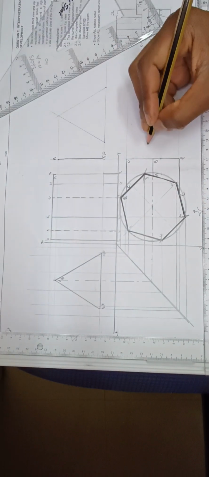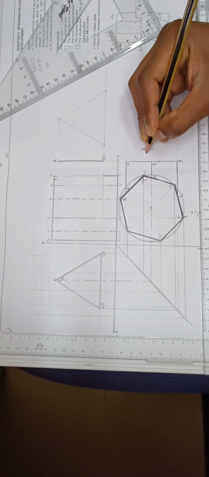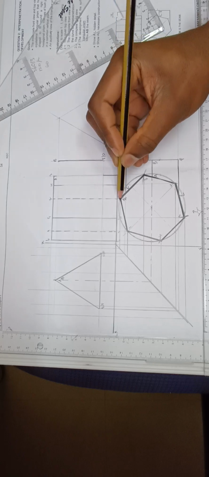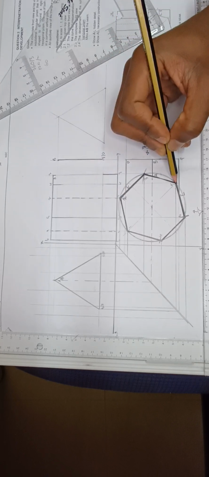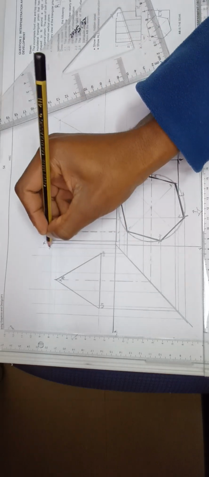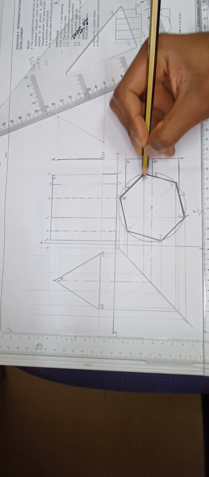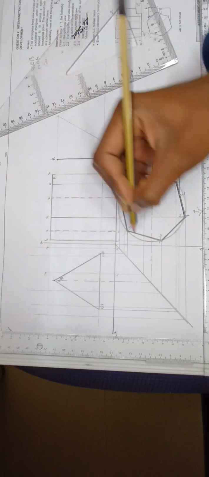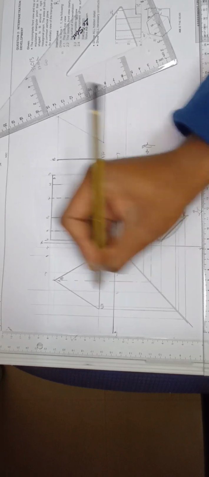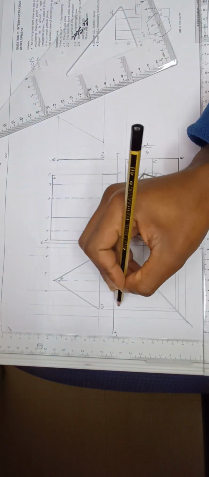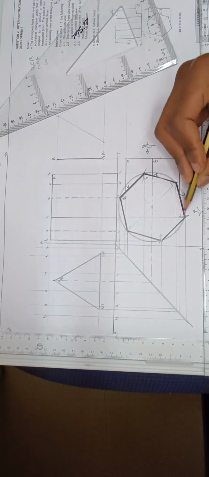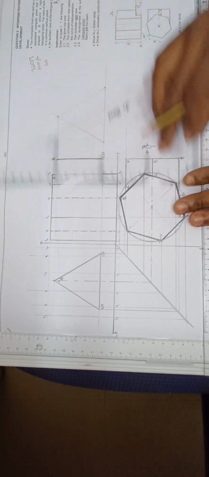Okay, ladies and gentlemen. So now looking from this side, we will see line 2, line 3, line 4, and line 5 as visible lines. Okay, this is 2, this is 2, 2, and then this one is 3, 3, this one is 1, 1, we have 6, we have 4, and here we have 5. Okay, so I said 5, 4, 3, and 2 will be visible lines.